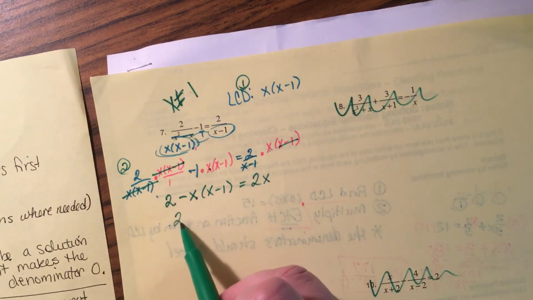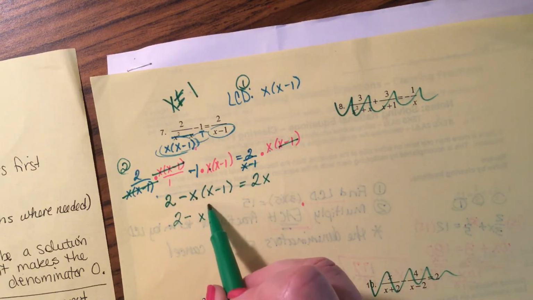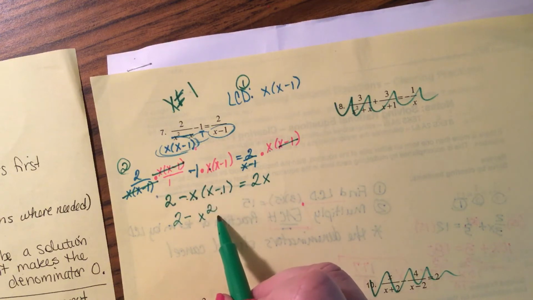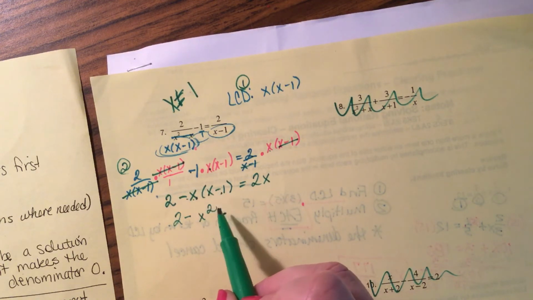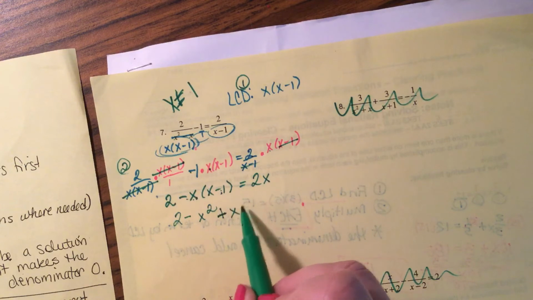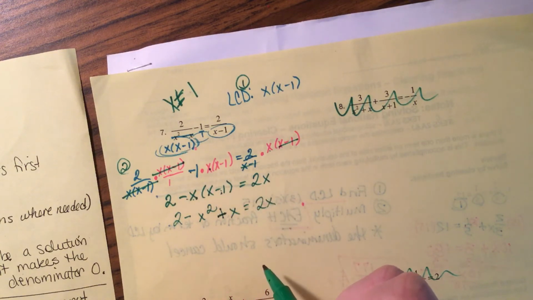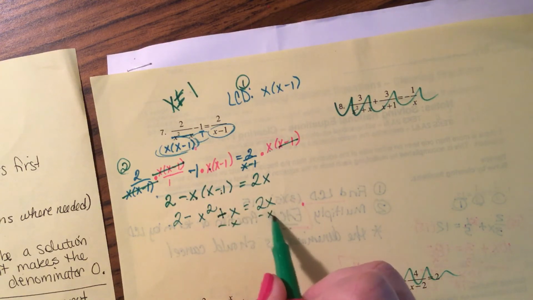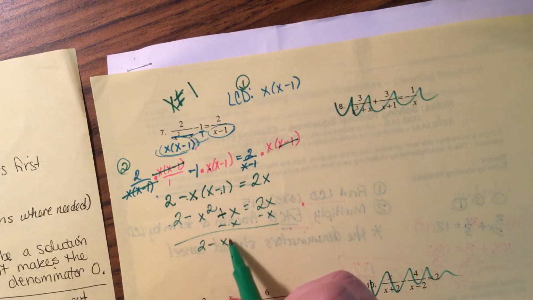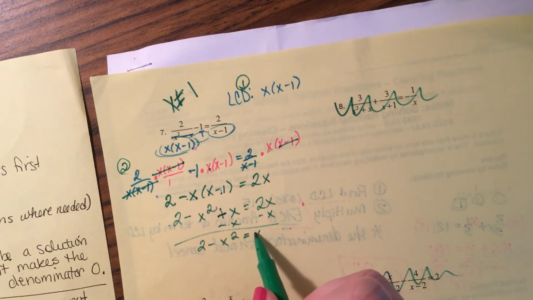So let's simplify a little bit. X times x is x squared. Negative times positive is positive. Negative times negative is positive, equals 2x. Subtract our x from both sides. We end up with 2 minus x squared equals x.